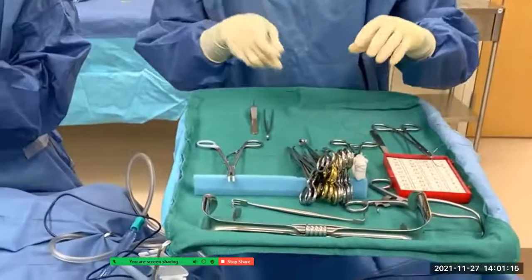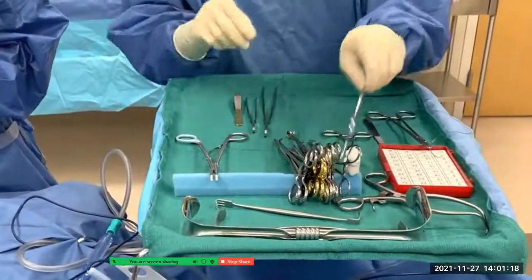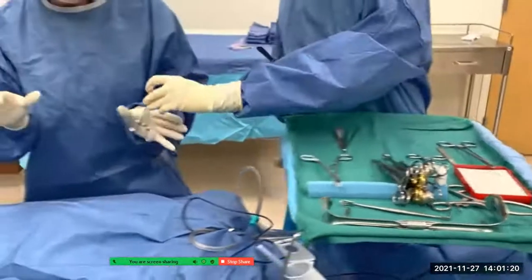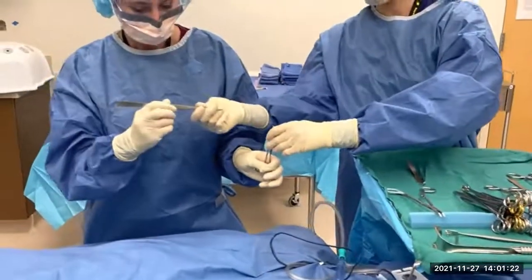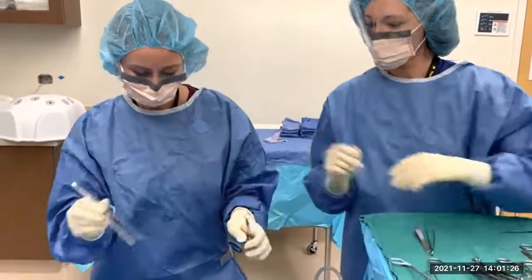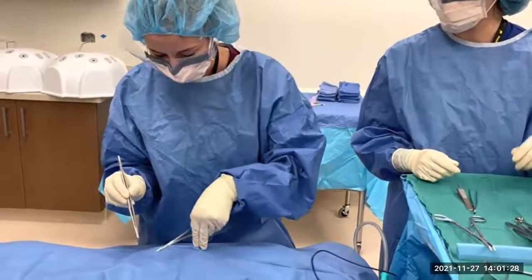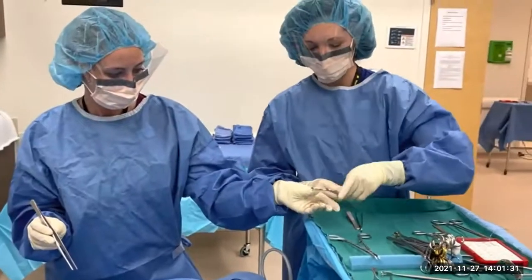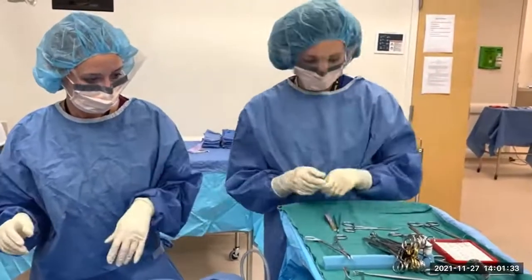Let's do hemostat and DeBakey pickups. So I'm going to put that there, and then sometimes you may have to do this right here, but that's only if you're passing two at the same time, just like that. But generally, if you're passing one at a time, you want to make sure you're creating that space.